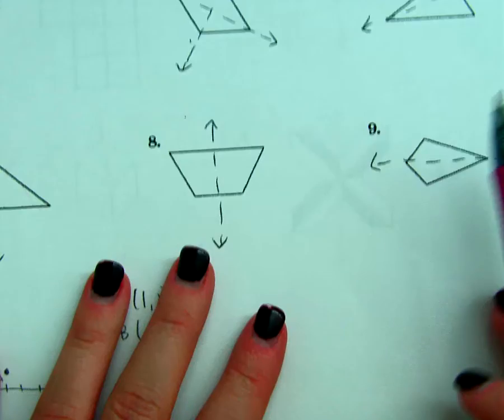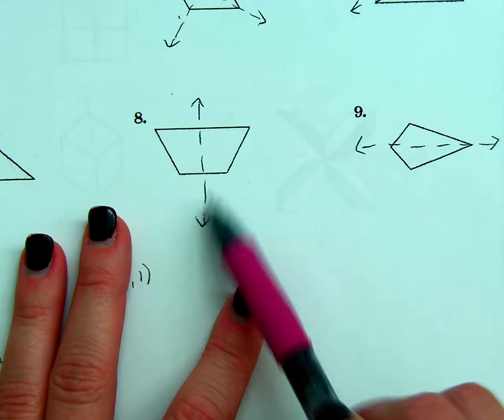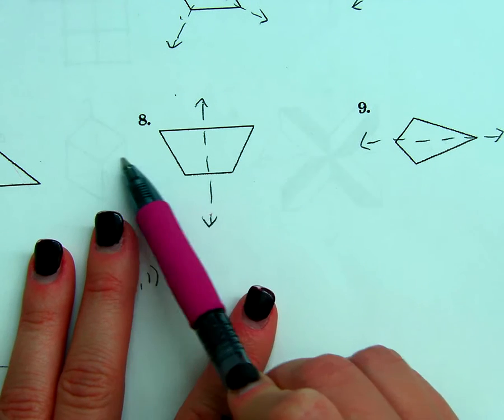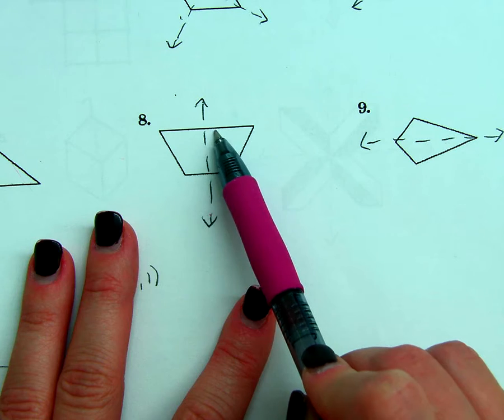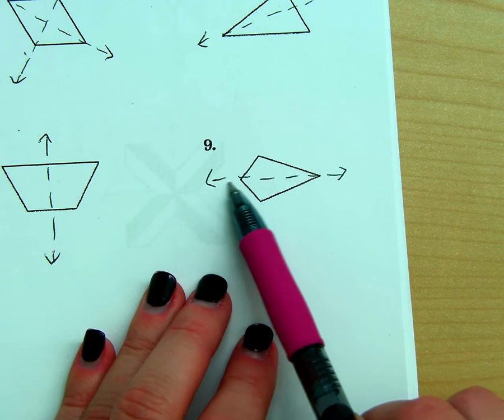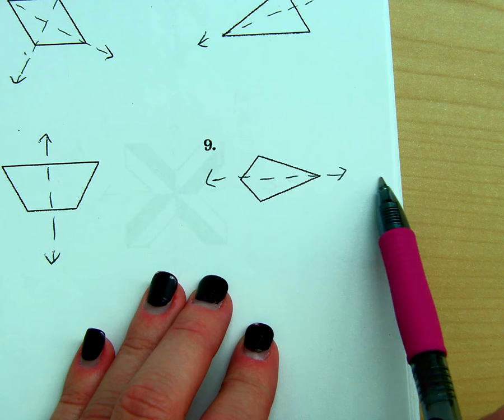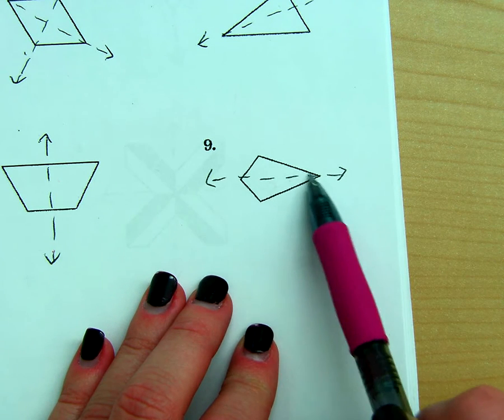Number 8 is the same way. If we draw a line of symmetry through the middle, we could fold that over, but if we drew one this way, this line is much shorter than this line. It would not even up. For number 9, we can draw a line of symmetry straight through it. But if we drew one right here, this side is much longer than this side.